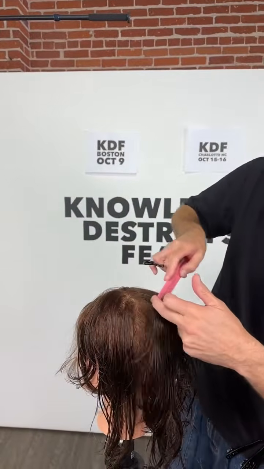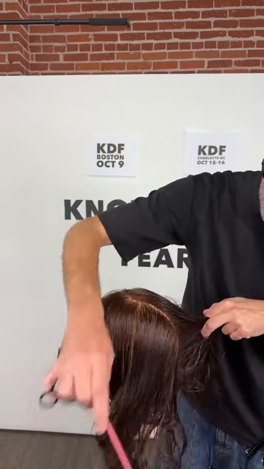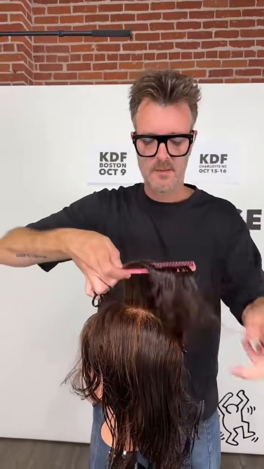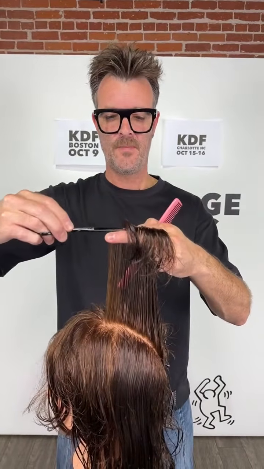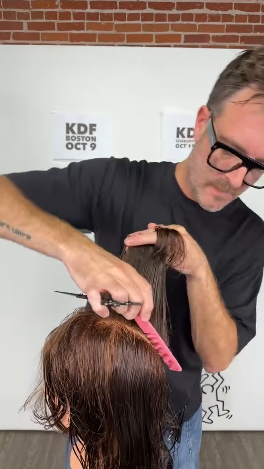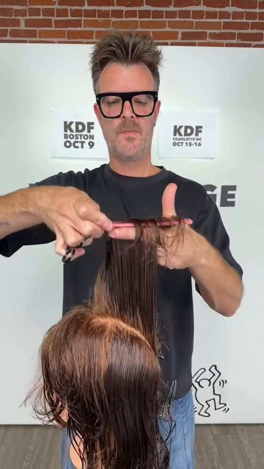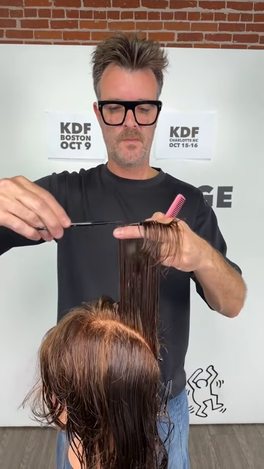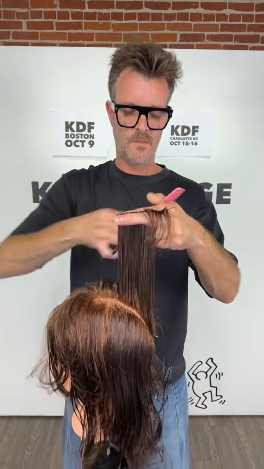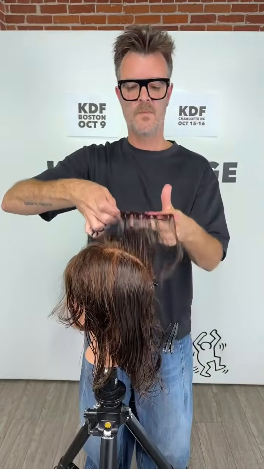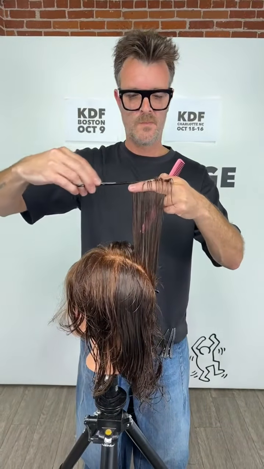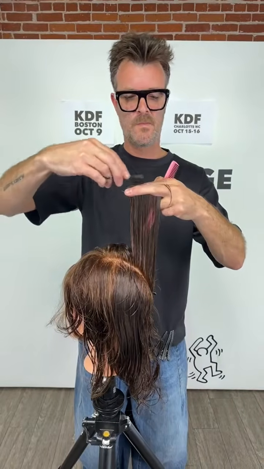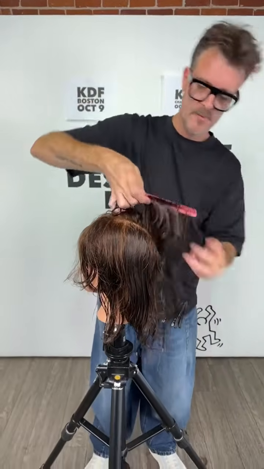So we're going to use part of that front as the guide. So you see now I'm working from this spot, and I can make that flat. So whatever reaches up.